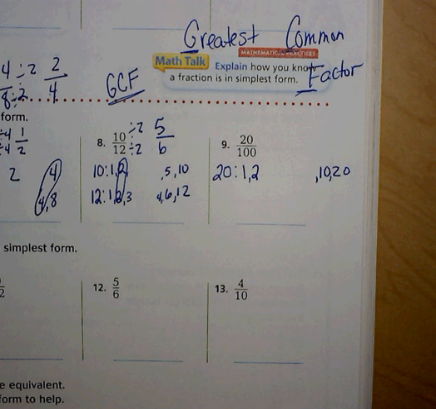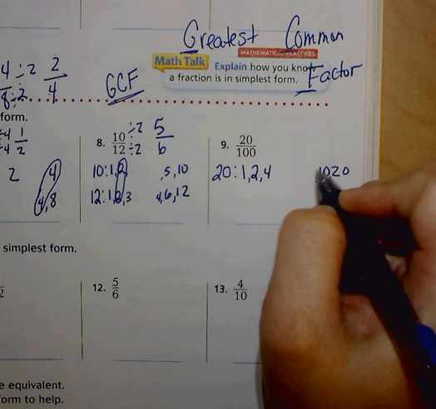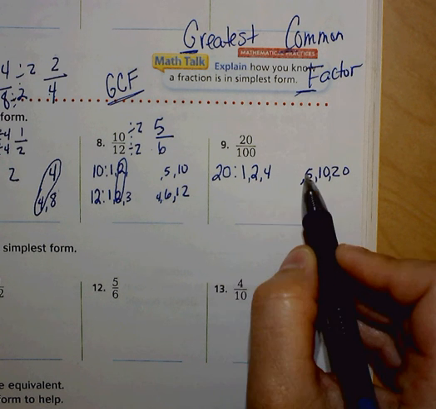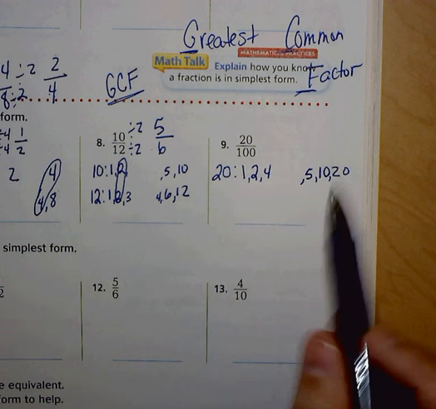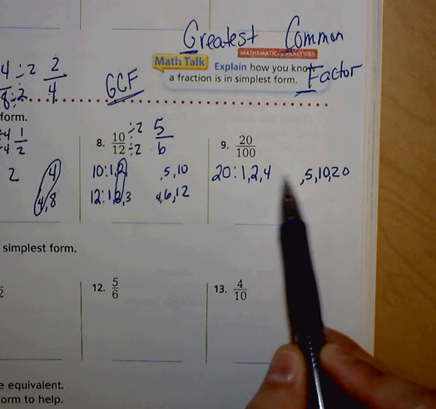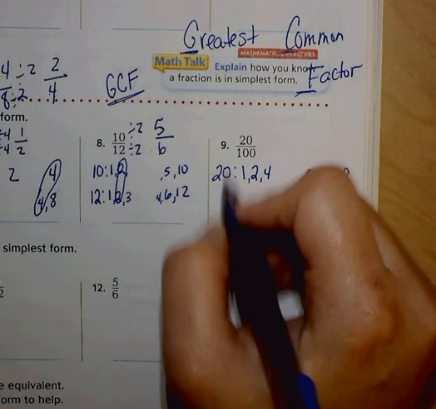Okay, what about 3? Is 3 times anything 20? What about 4? 4 and what? 4 and 5. Now, if I'm looking at my factors, there's nothing between 4 and 5 on the number line. It just goes 4, 5, 6. So I know that I'm finished with my factors because there's nothing between 4 and 5. You understand?